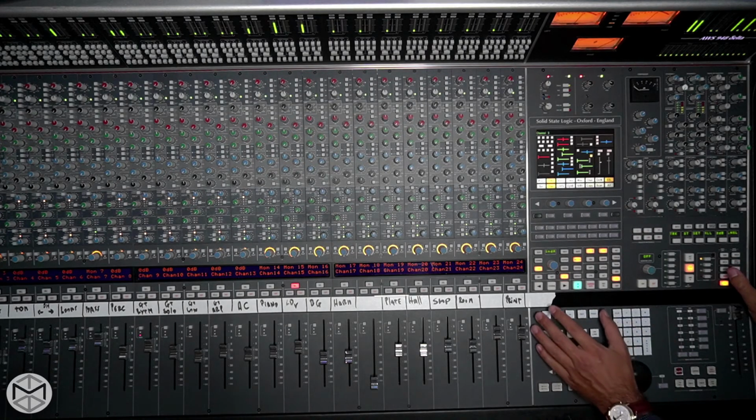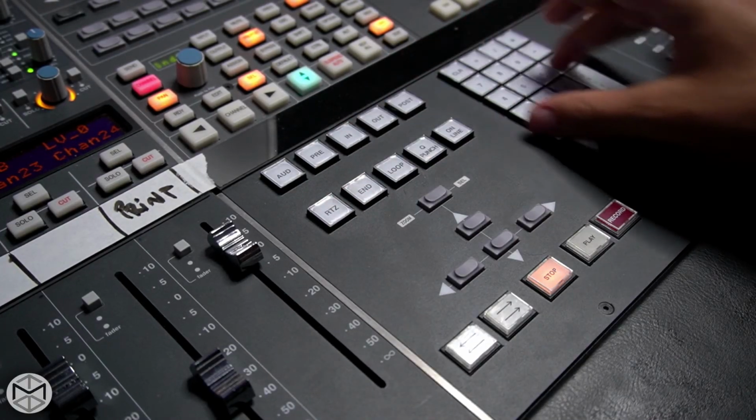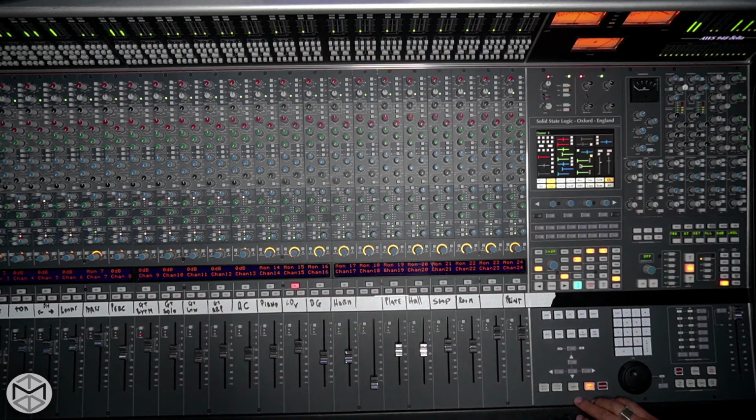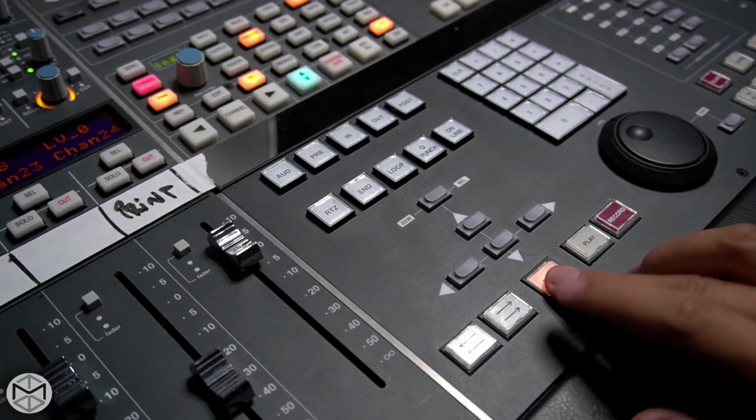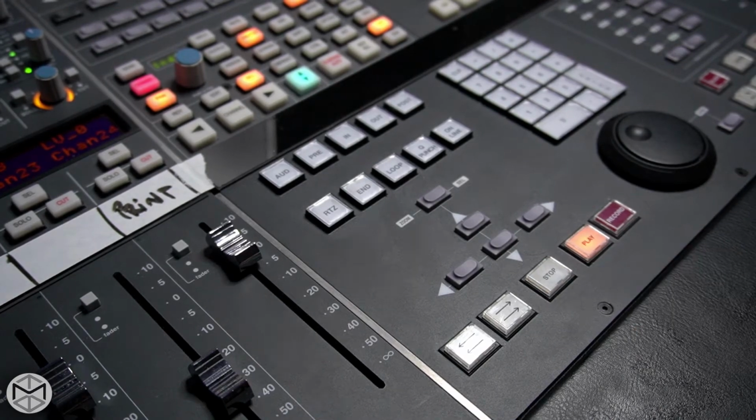Down here we have other parameters that still control our DAW: return to zero and loop, quick punch in and out, and as well our numeric keypad. Down below we have our arrows which control either selected tracks or our zoom, and our transport: play, record enable, fast forward, and rewind.